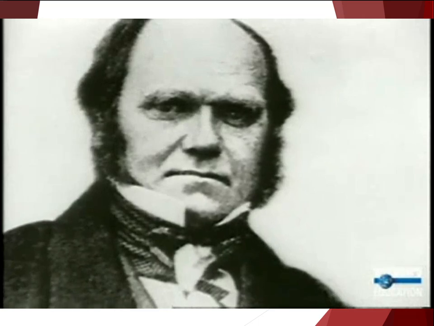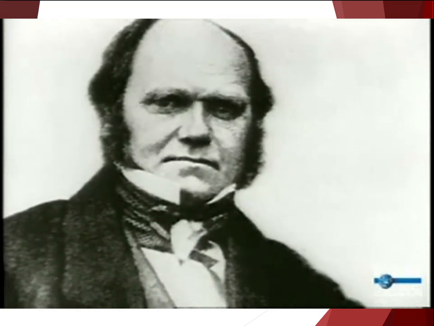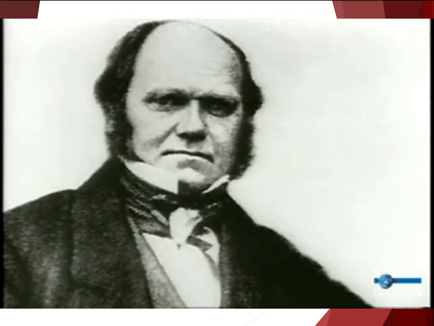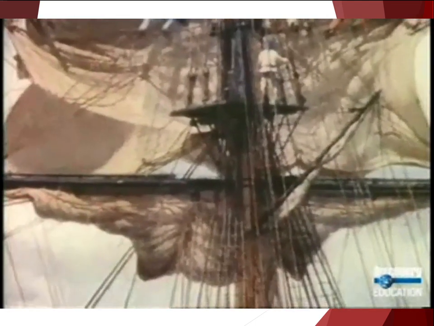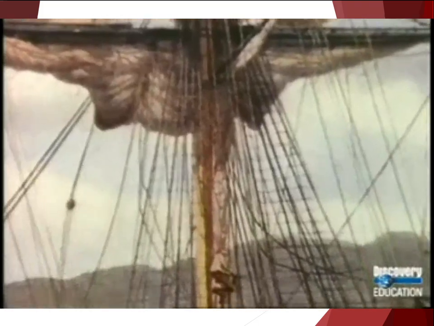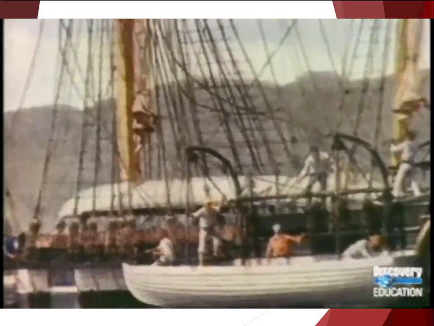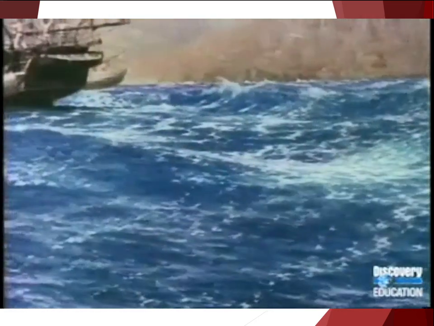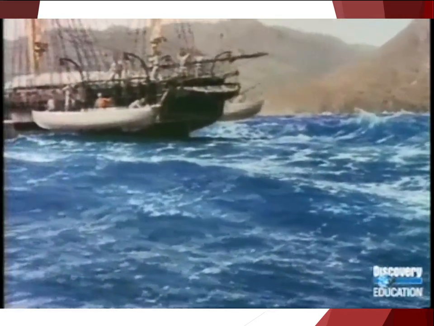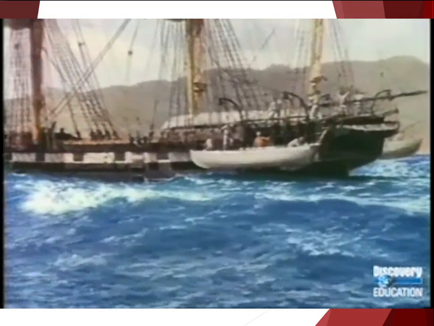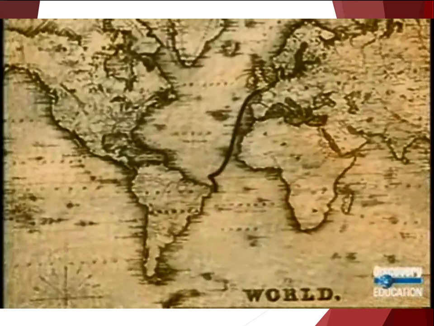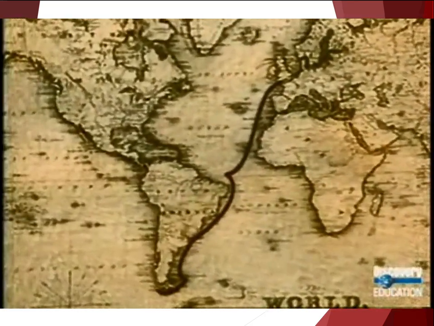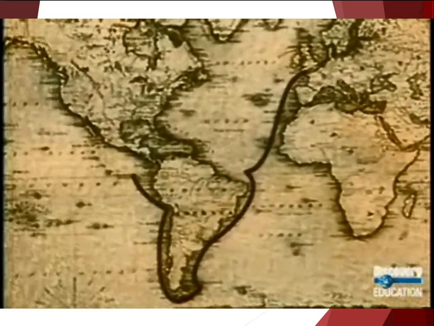Knowing full well that he was more interested in collecting bugs than saving souls, two of his professors recommended him for a voyage around the world. The refitted 90-foot warship named Beagle was to map the South American coast. It was the turning point in Darwin's life. Intended to last 2 years, it was 5 years before the Beagle returned. 5 years of collecting, observing, exploring, and writing.